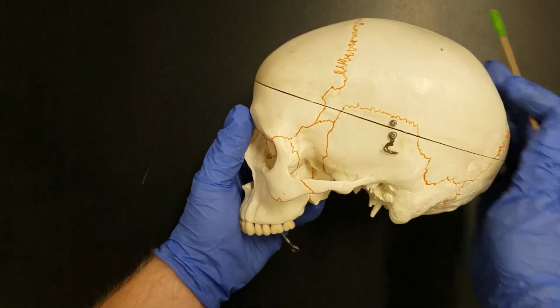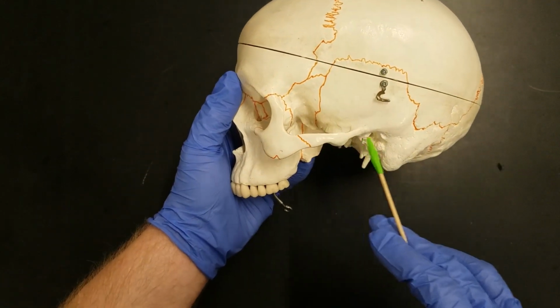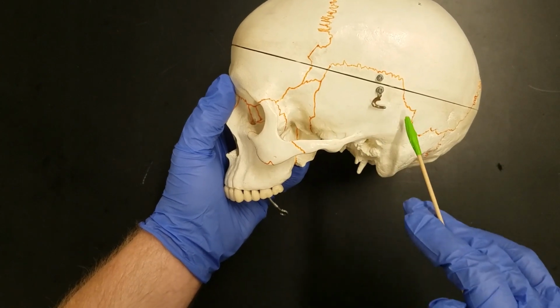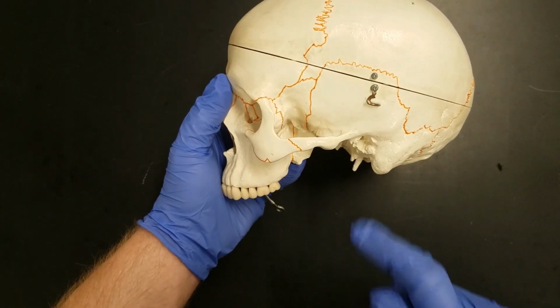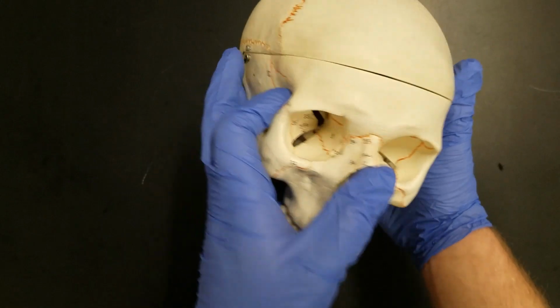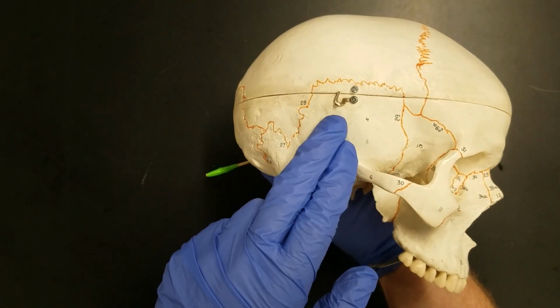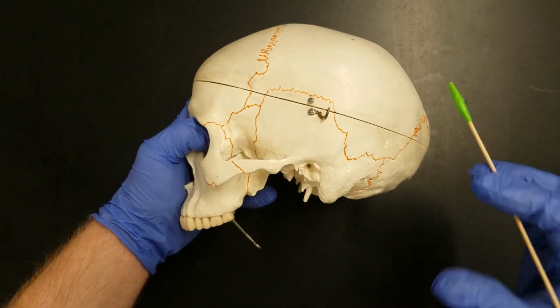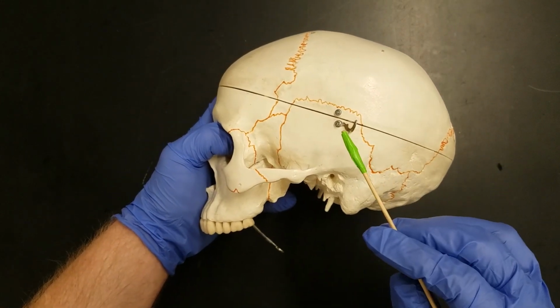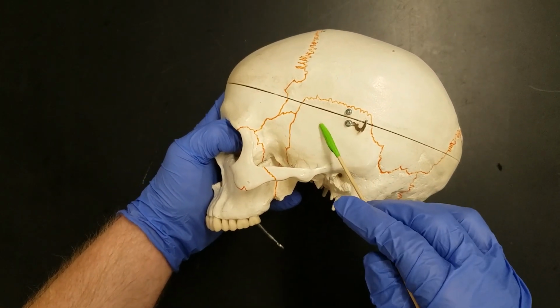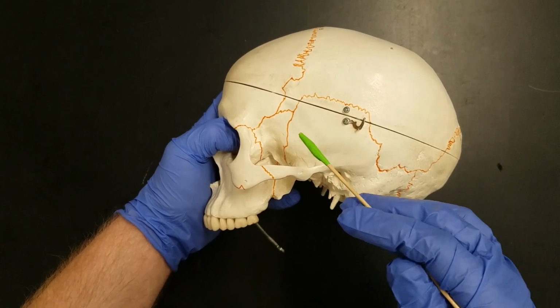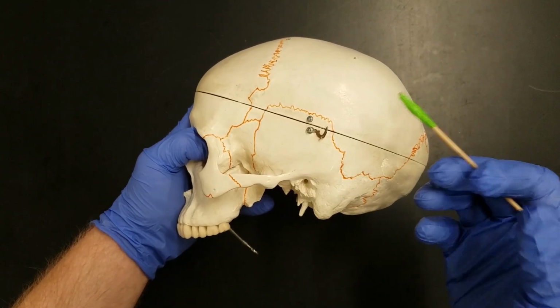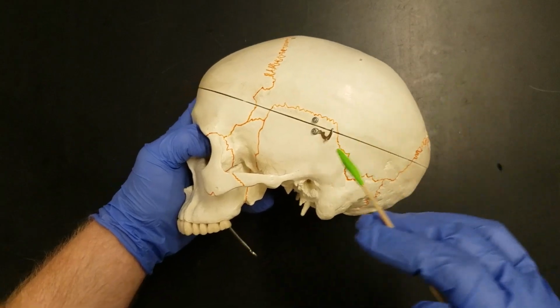Our next bone is this one here that forms the sides of the head. This is referred to as the temporal bone. So we can see the temporal bone here and the temporal bone here. Now, temporal, you're probably wondering what it means, and the first guess that students come up with is, well, it means temples, because that's where your temples are. Well, that leads to the question, why do we call them temples?